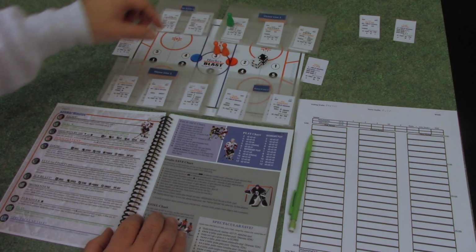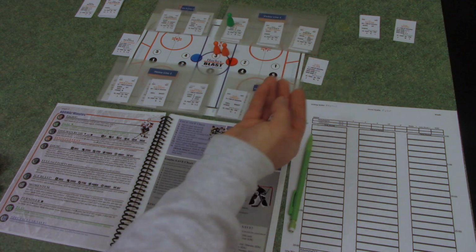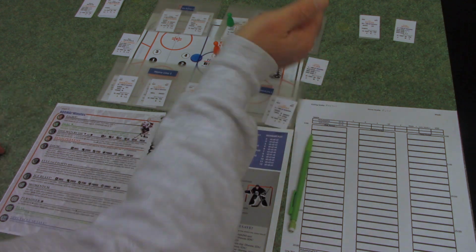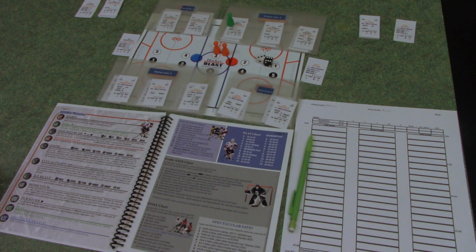So Philadelphia will win the face-off, and we're going to roll the dice again and consult the normal minutes chart. Again, we roll the dice, add them together. This time we get a 9, which tells us it's going to be a momentum check. So right now, neither team has momentum, so we're going to establish a new momentum.